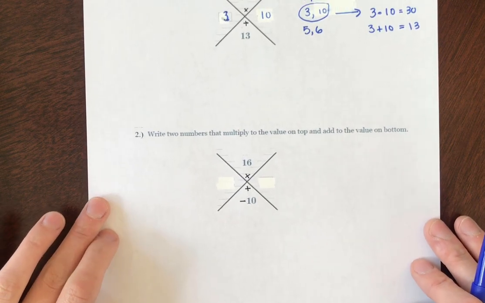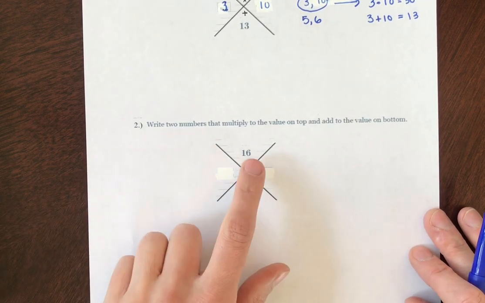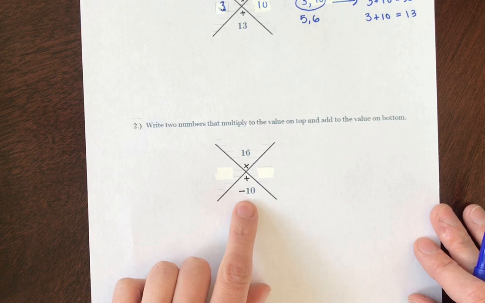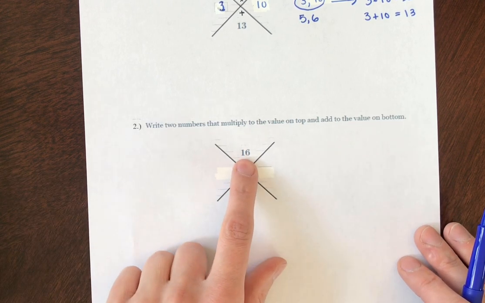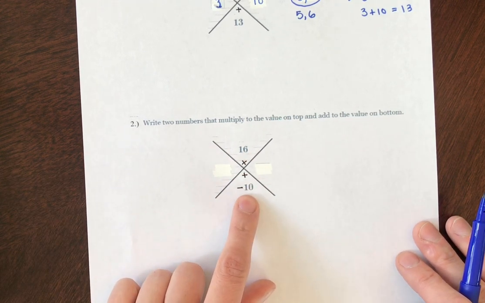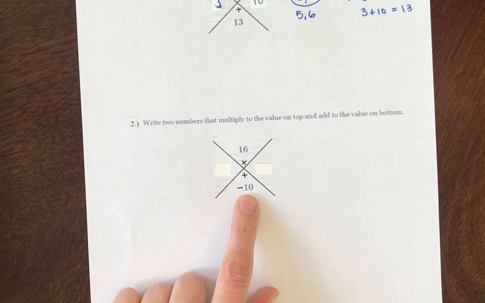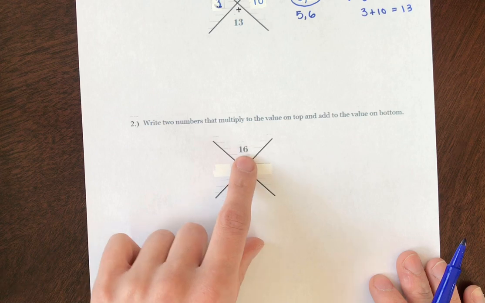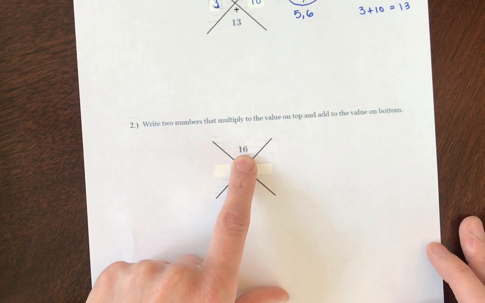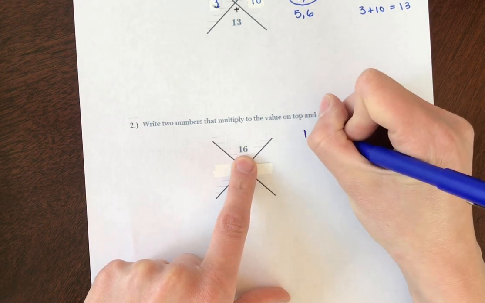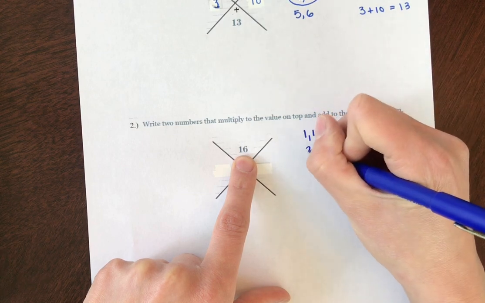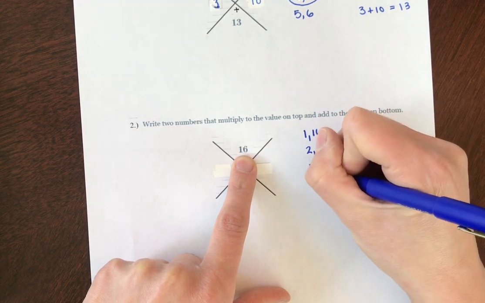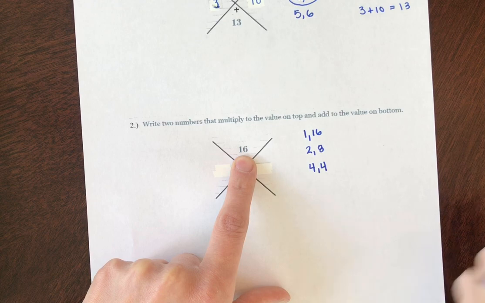In the second example, write two numbers that multiply to the value at the top and add to the value at the bottom. So we're going to multiply to 16. Add to, this time, do you notice we're adding to a negative number? Again, don't worry about the sign yet. Let's just figure out what numbers multiply to get 16. Well, I could have 1 and 16, 2 and 8, and you could have 4 and 4.